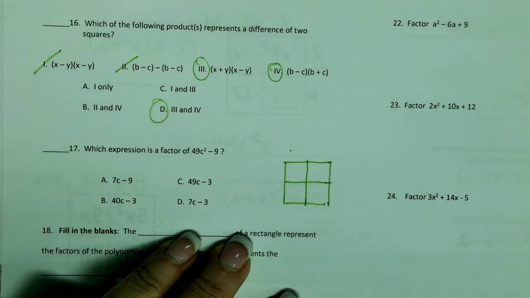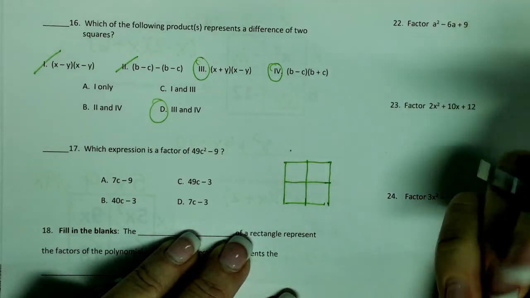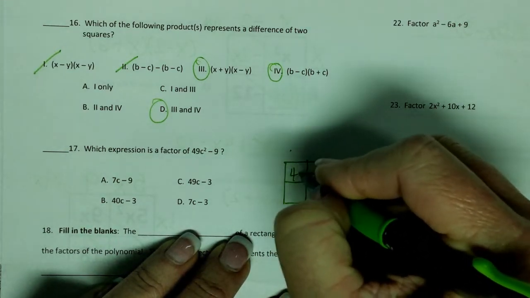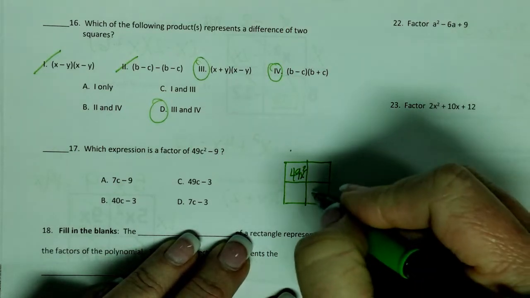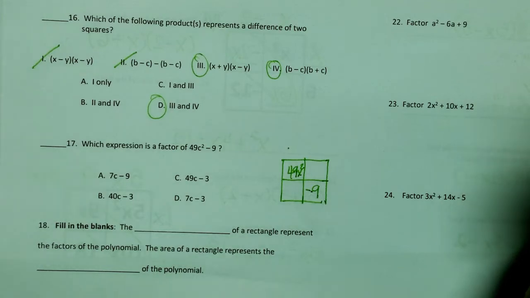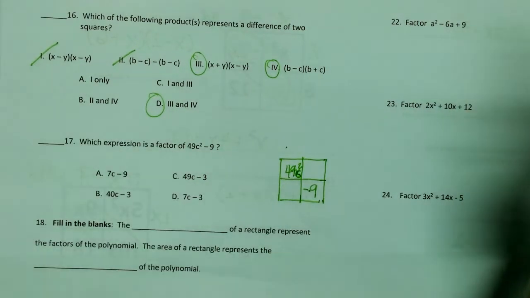Get over here and write on this paper. What do I put in this top left corner? 49x squared. And then bottom right? Negative 9. Oh, oops, c squared. Thank you for correcting me.